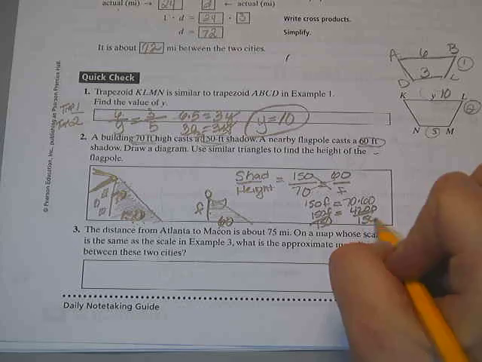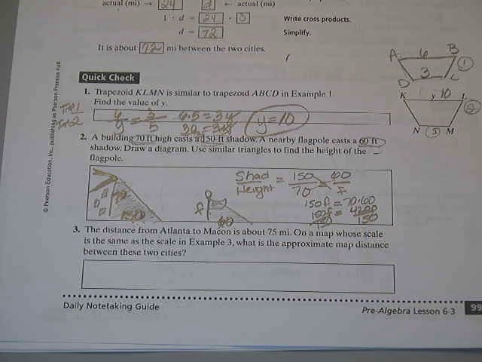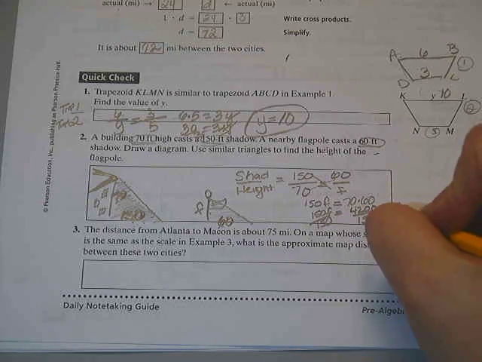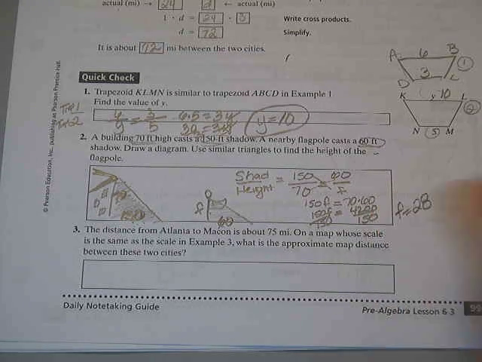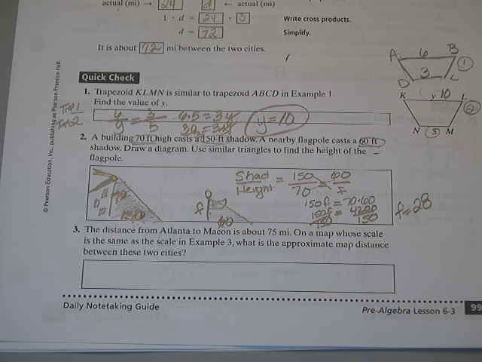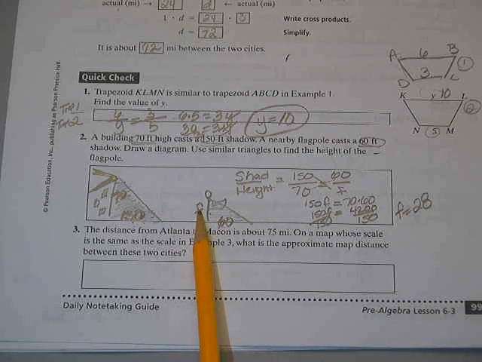All right, let's use cross products. 150 times F, excuse me, 150 times F equals 70 times 60. 7 times 6 is 42 with our 2 zeros. 150F.